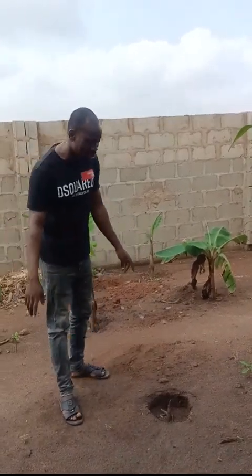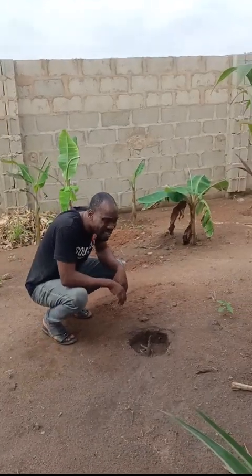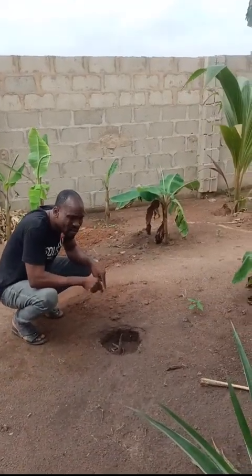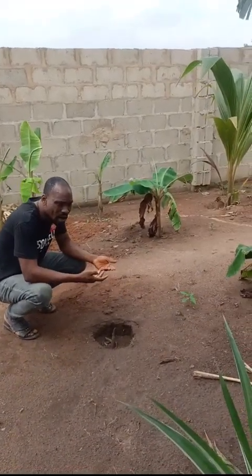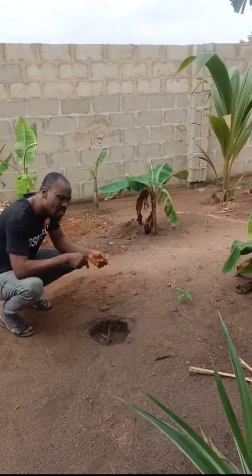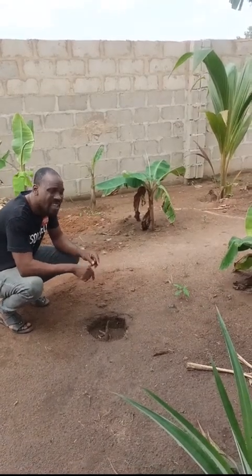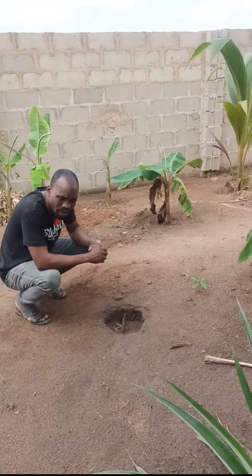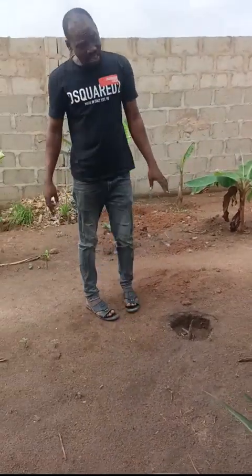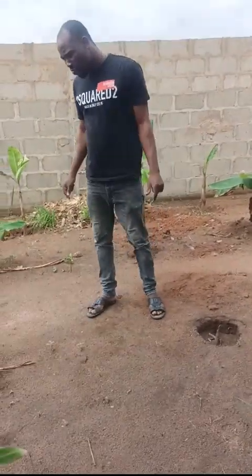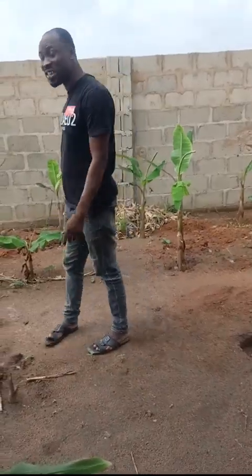While planting, make sure that your roots are properly inserted in the ground, not at the upper level of the soil. You have to dig deep and plant them deep into the black humus soil. That's another thing about that. That's just about planting. After planting, what next?